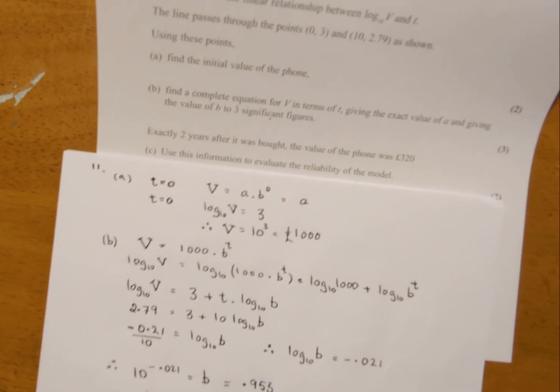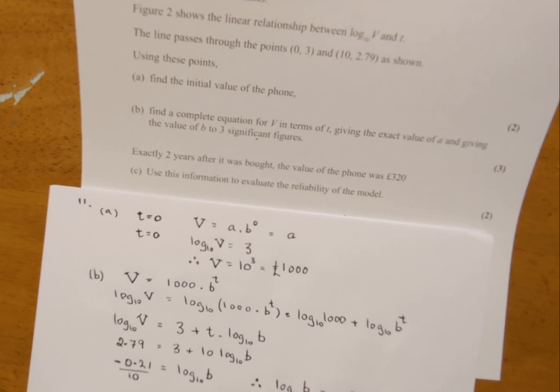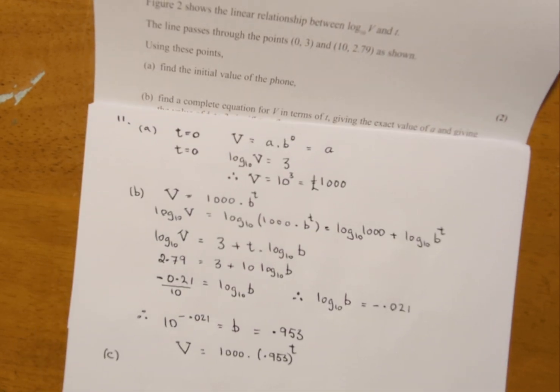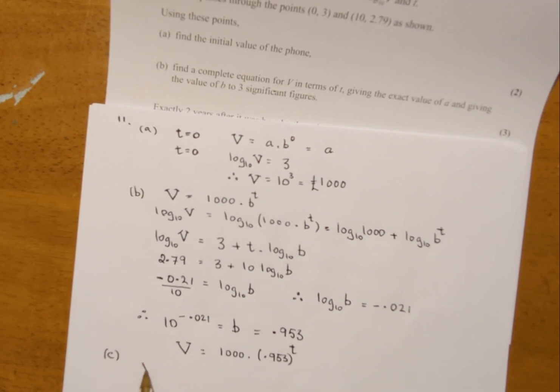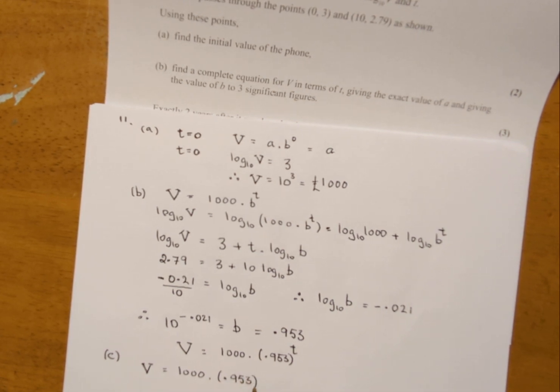Anyway, let's carry on. Exactly 2 years after it was bought, the value of the phone was £320. Use this information to evaluate the reliability of the model. Okay, part C. Well, let's find out how much the equation tells us the phone should be worth. V equals 1,000 times 0.953, and it's 2 years, so that's 24 months, so T is 24. Let's work that out on the calculator.